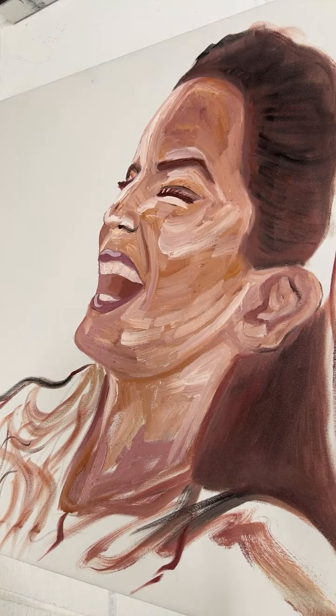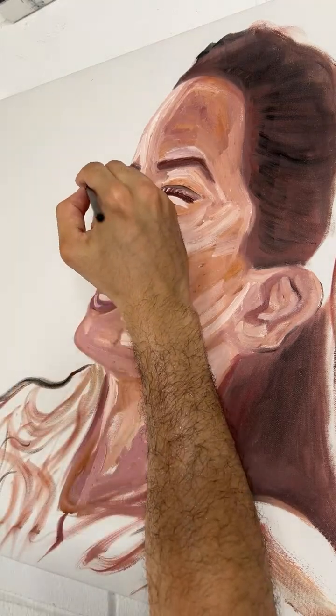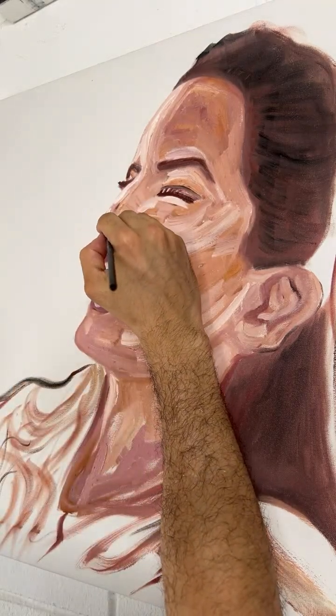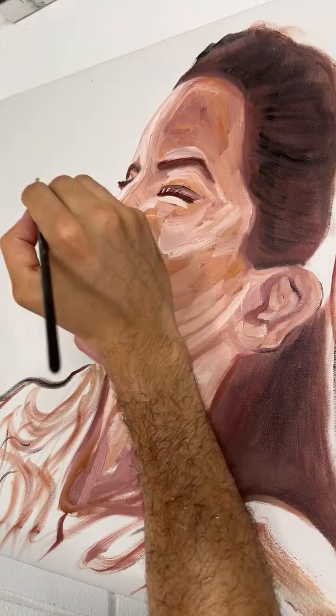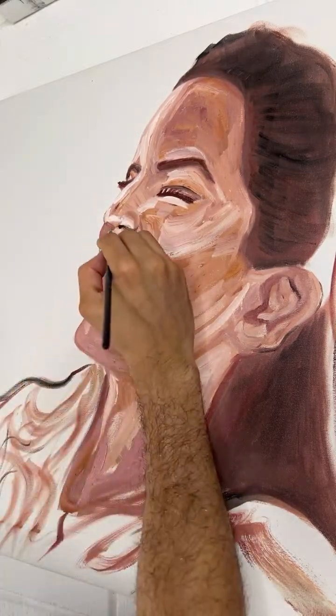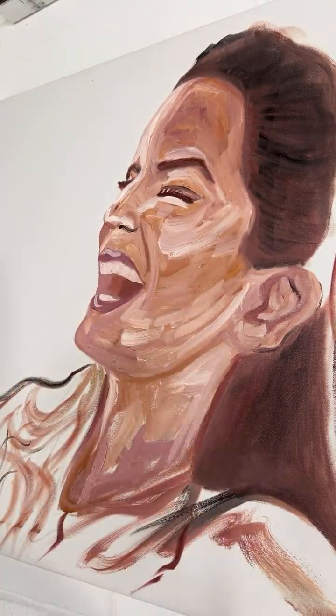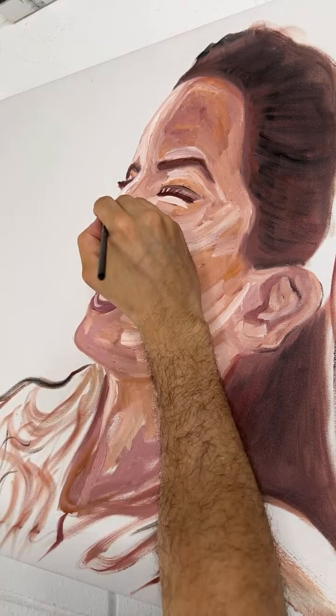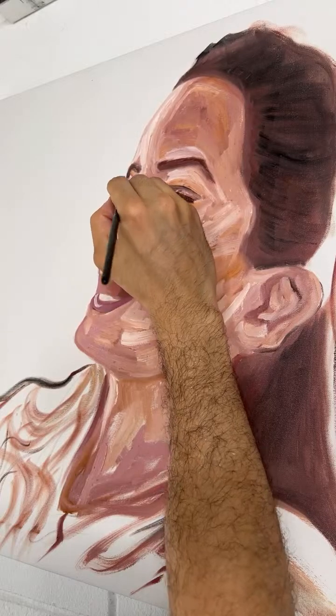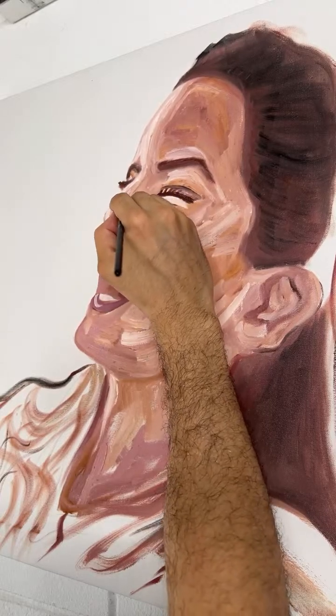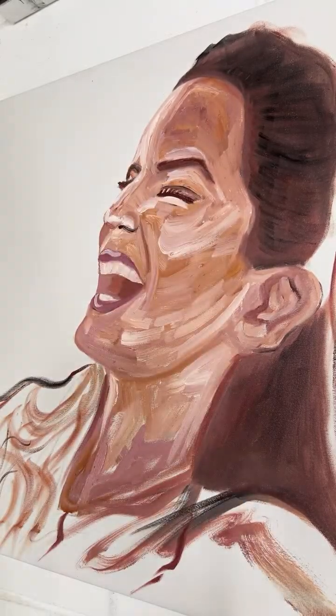Another detail I would like to add is, for example, in this part of her nose. I felt that needed more detail. Over here also, we need more detail in the tip of her nose.